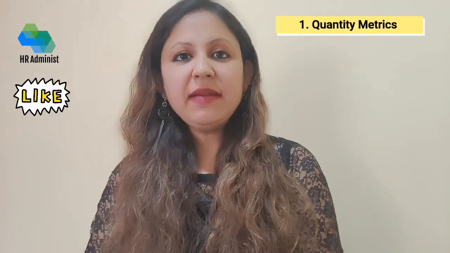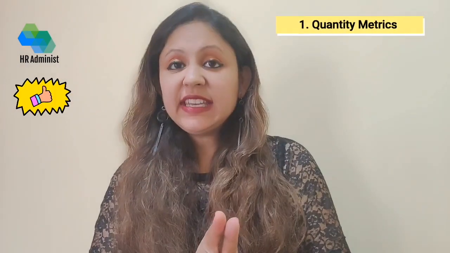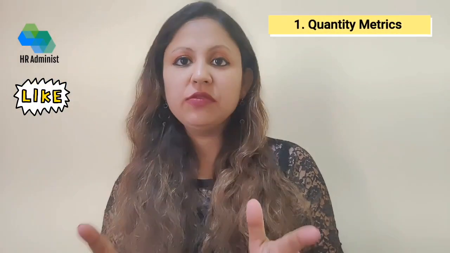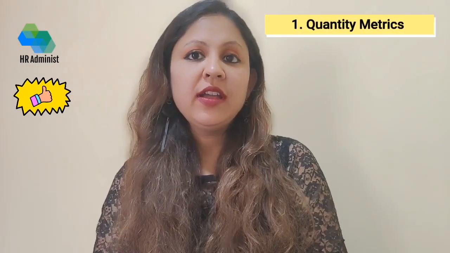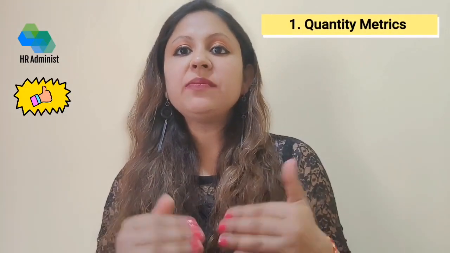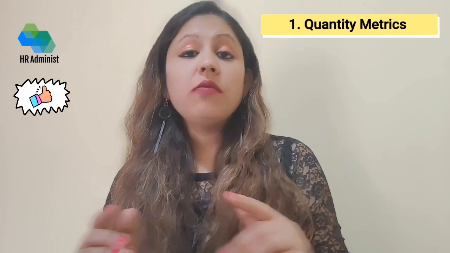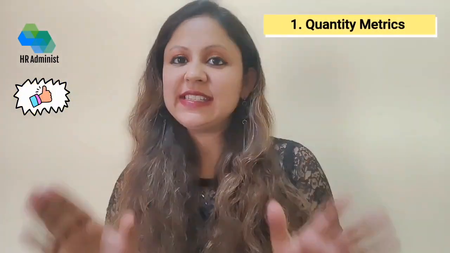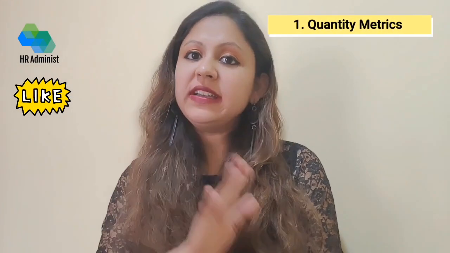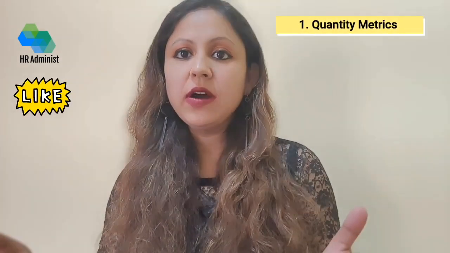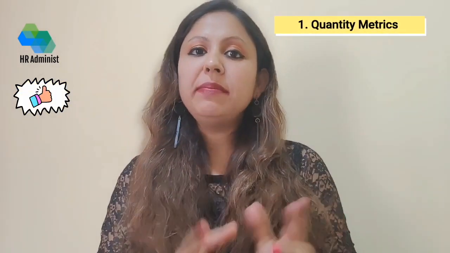First one is the quantity metrics. Perhaps the easiest to define, a quantity metric measures the amount of something that is produced, sold, or executed. For example, a restaurant would need to know the quantity of each menu item it sells in a day, whereas an email marketing specialist should know the number of newsletters they send in a month. Although quantity metrics are important to monitor, they often don't reveal much about how employees produce their work or the impact it has on the business.